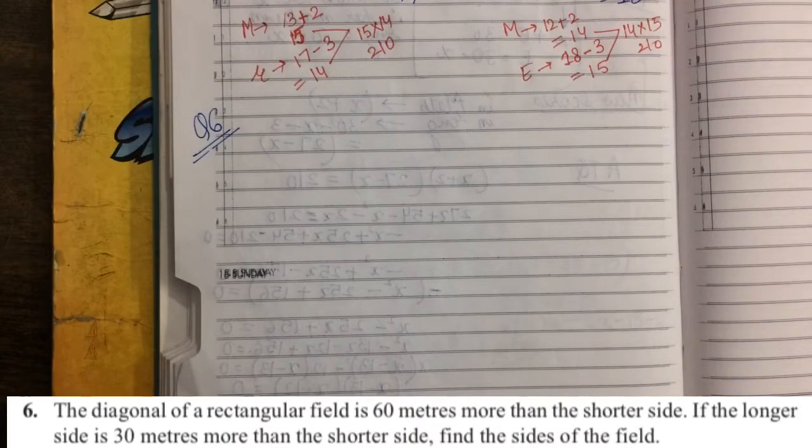Now let us look at question number 6. The diagonal of a rectangular field is 60 meters more than the shorter side. If the longer side is 30 meters more than the shorter side, find the sides of the field. Now we know that in a rectangle, the longer side is referred to as the length, the shorter side is referred to as the breadth. They have given a relation between the longer side and the shorter side, and a relation between the diagonal and the shorter side.